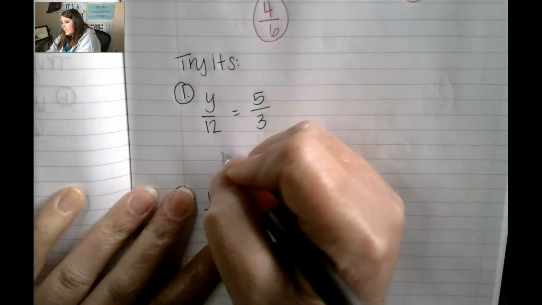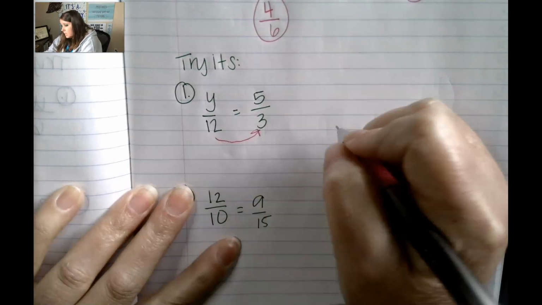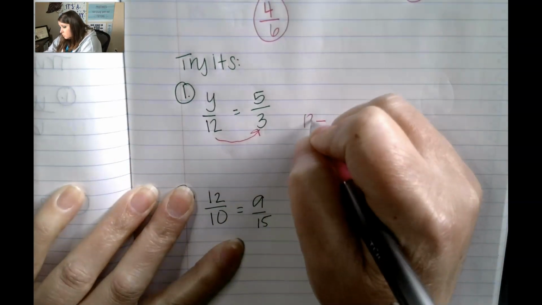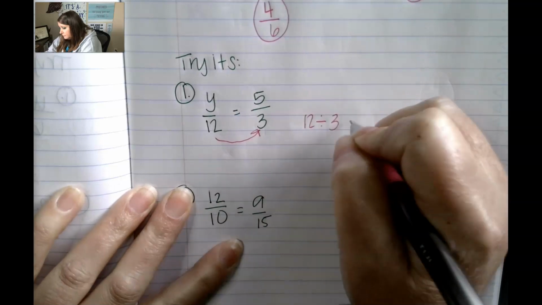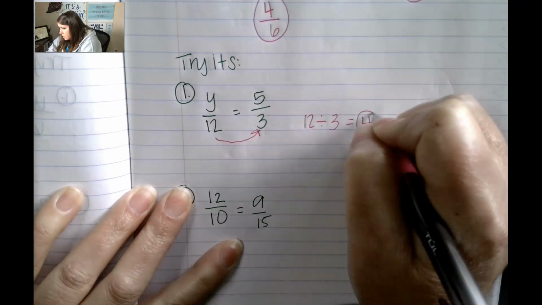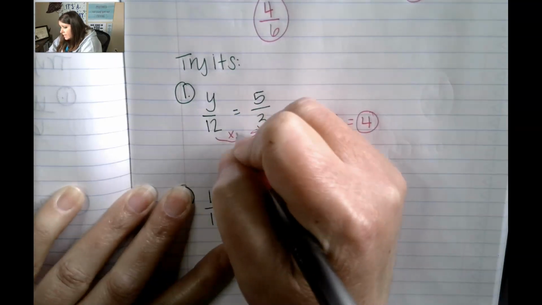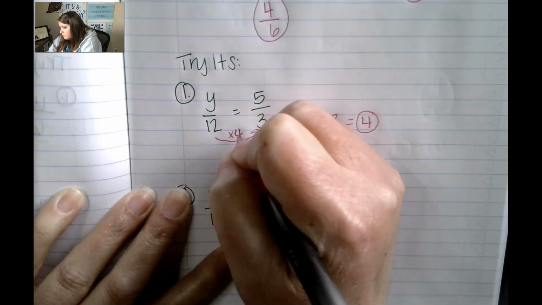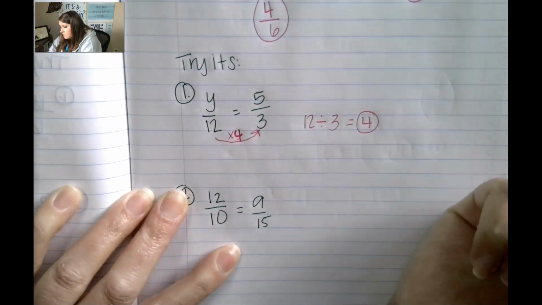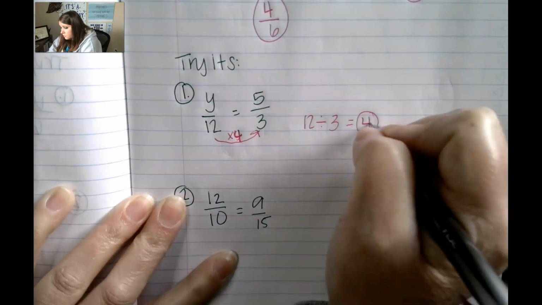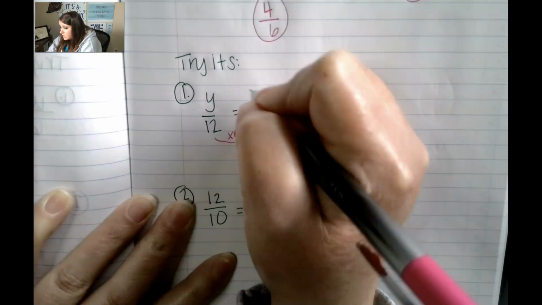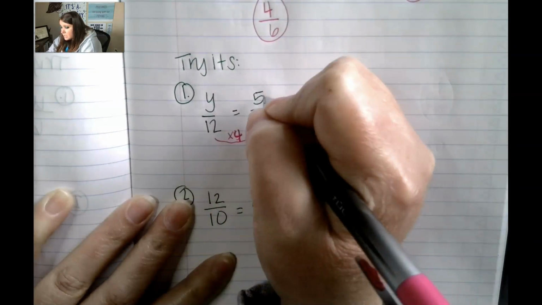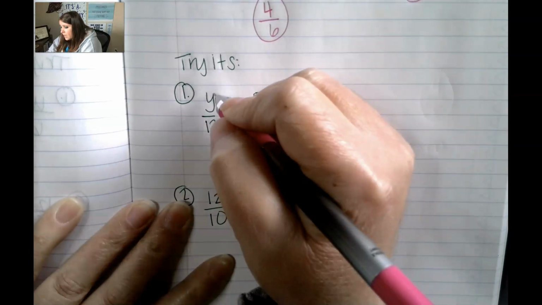Okay, so how do I get from 12 to 3? Well, I can just do 12 divided by 3, and I know that 4 is my number. Or I can think 12 times 4 gives me 3. So 4 is my multiplier. So on the top here, I need to work the same way.